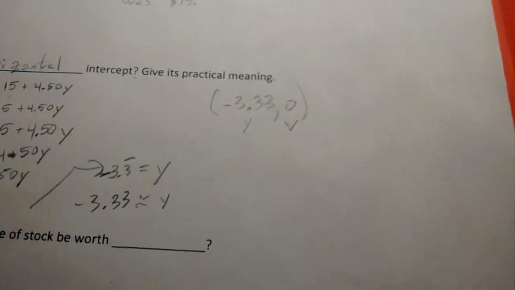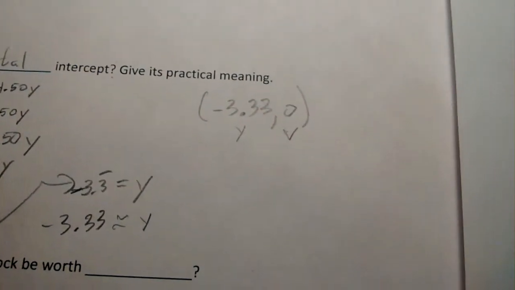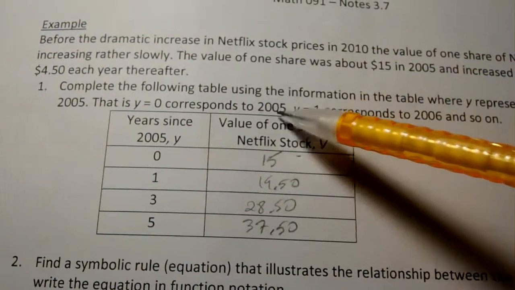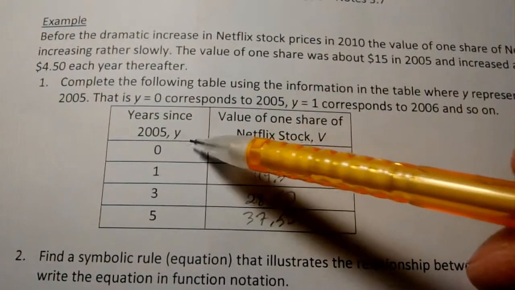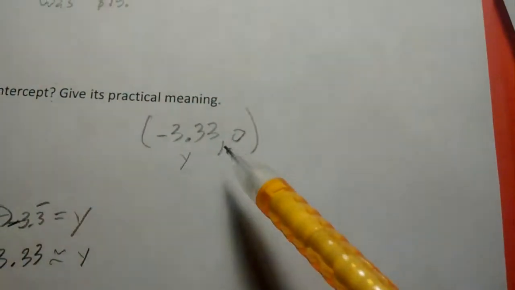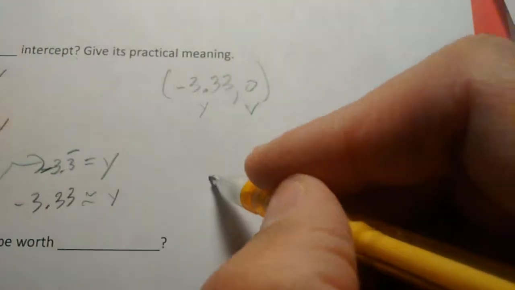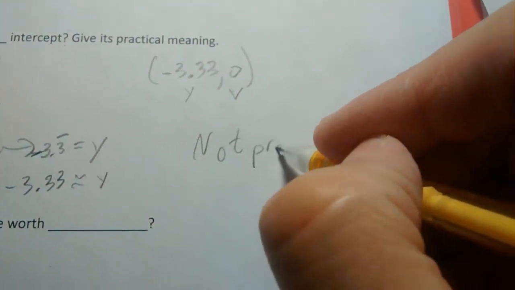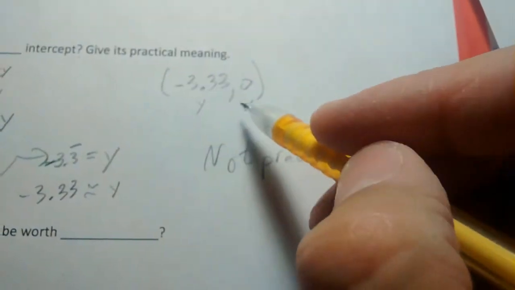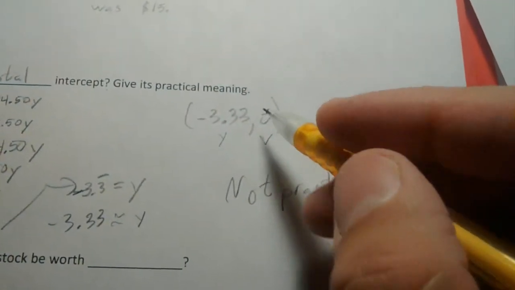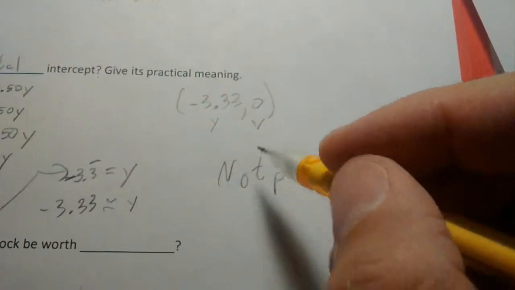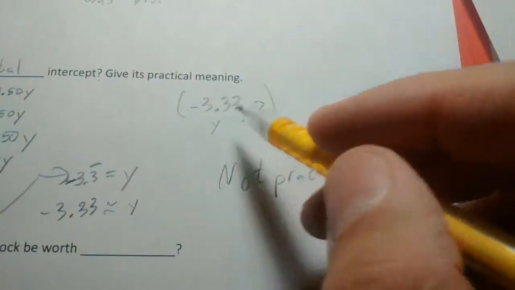Now that may sound crazy, and it probably is. So you may have to think, is that practical? Does that really happen? I mean, how long has Netflix been around? Certainly prior to 05, more than 3 years. So you could argue, hey, this is not practical. So I'm going to say that: not practical. Or you could even say no practical meaning, but you would have to say something in terms of its practicality. So again, you could either say not practical or no practical value here. No practical meaning for this.